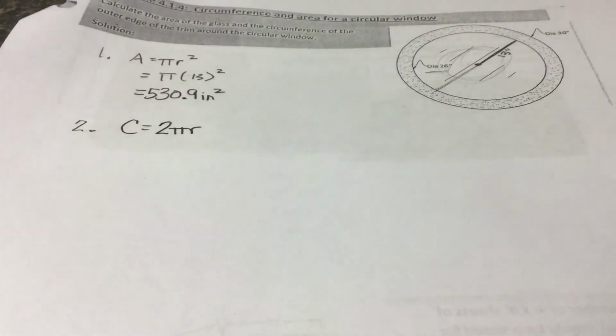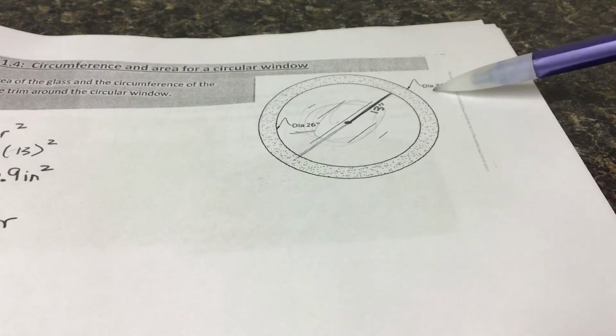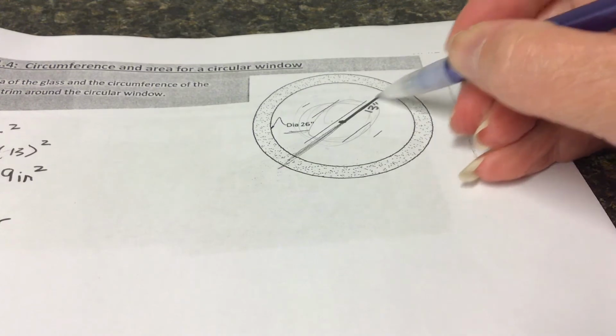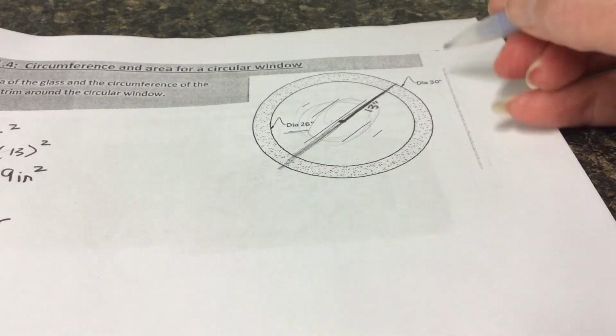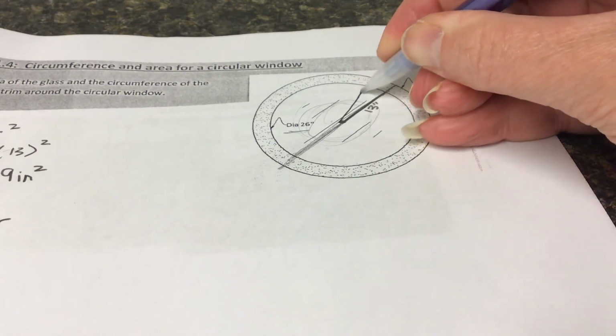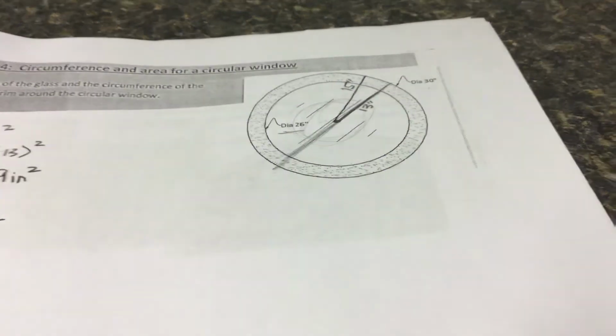We're also asked to find the circumference of the outer edge. So our formula for circumference is 2 times pi times r, 2 pi r. So our outer circle here, that's what we're asking to find, that says diameter. Diameter would be the whole way across from the outside to the outside. That's not what we want. We want the radius. So we want half of that. So from the center to the outside circle is 15 inches.